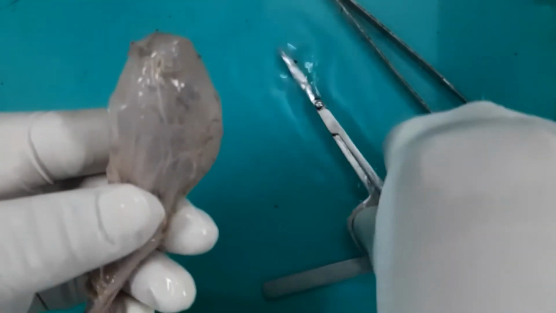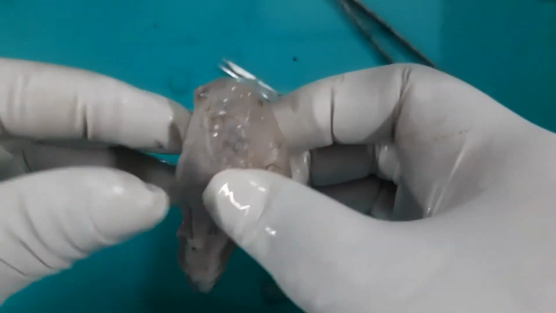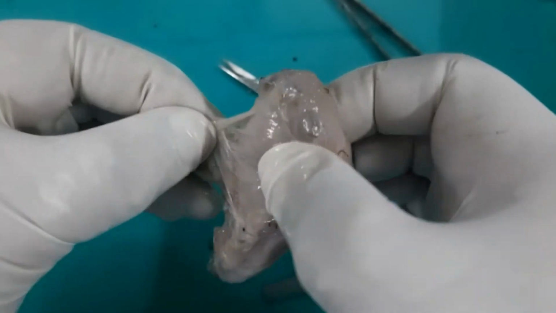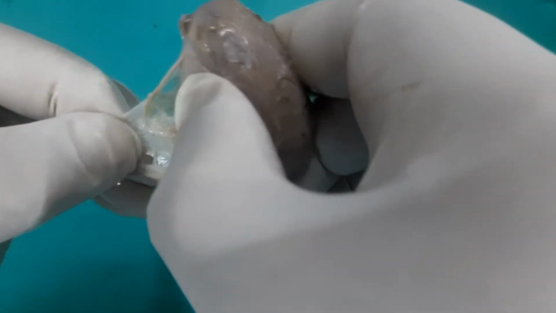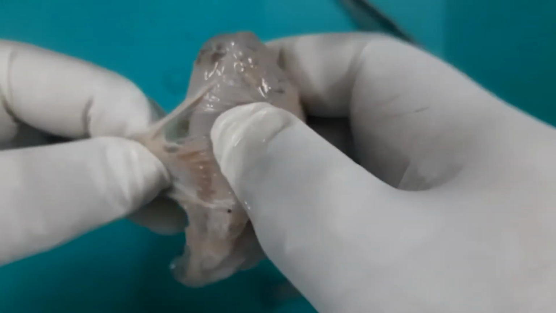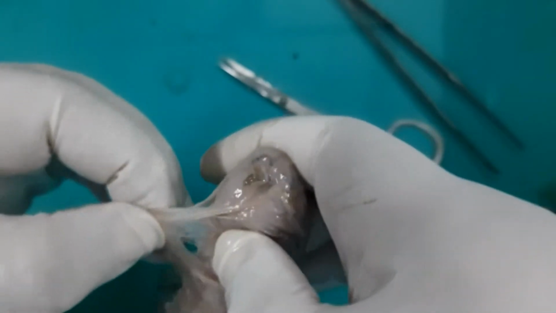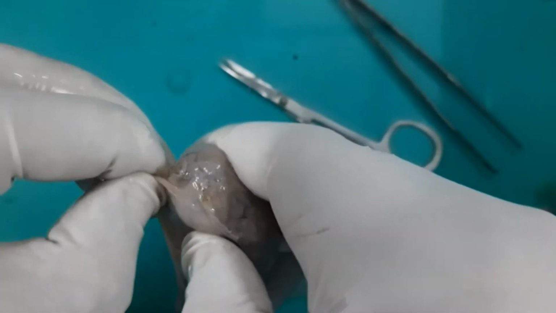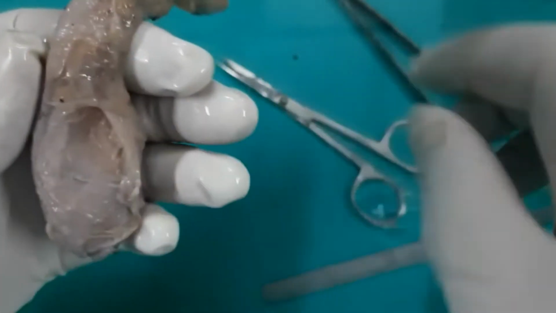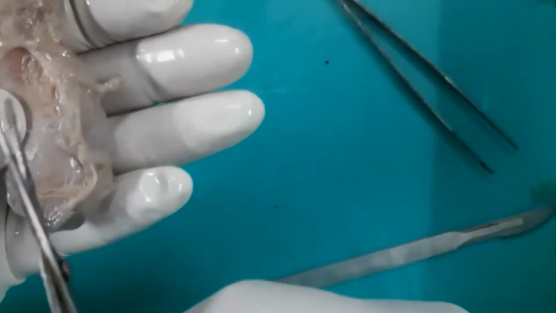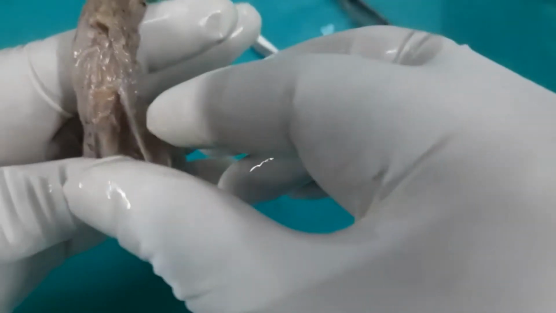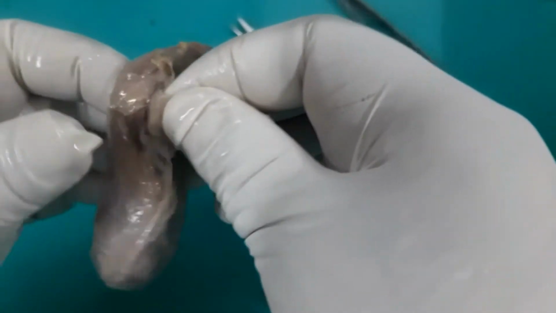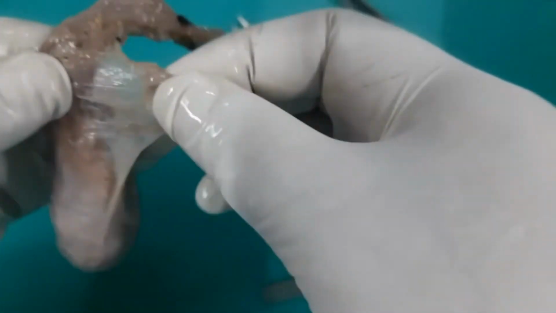So I am trying to cut the external spermatic fascia. See this fascia. This is the external spermatic fascia. Now this fascia, they are just fused with each other, so I am finding it difficult to remove. And after removal of the external spermatic fascia, then I will show you the second fascia, that is the cremasteric muscle and its fascia. So I am removing the external spermatic fascia now from the spermatic cord.